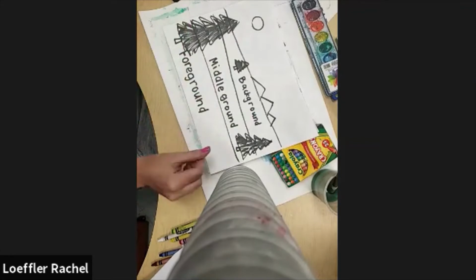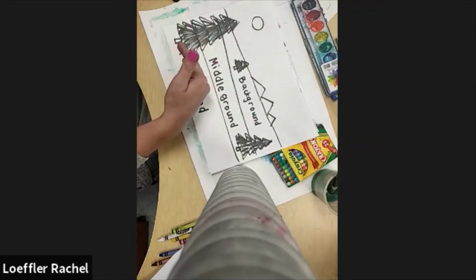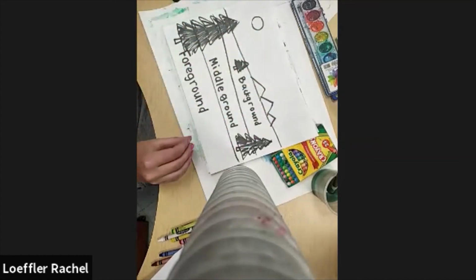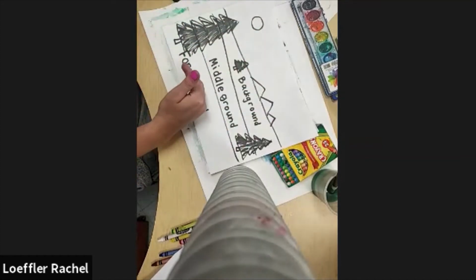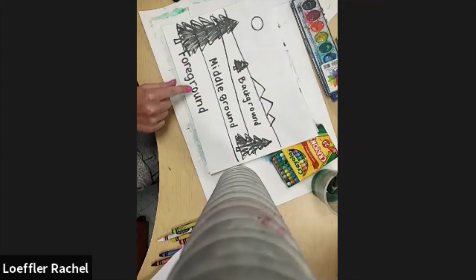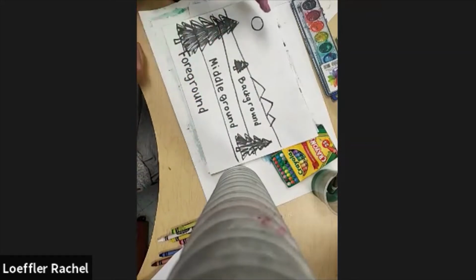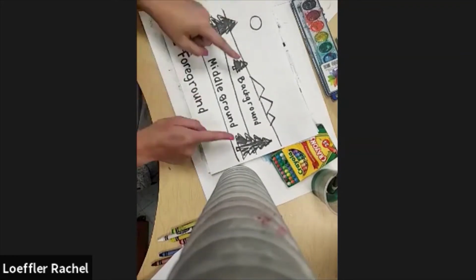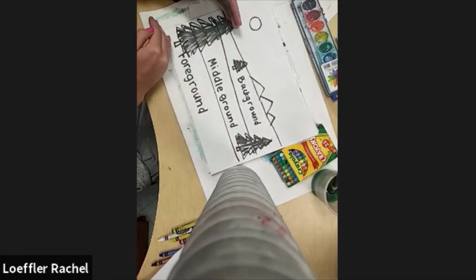The foreground is the part of the ground that is closest to the viewer. Things in the foreground are usually very big. That's why this tree here that is starting to grow in the foreground is a lot bigger than these other trees here, because it's closer, right?